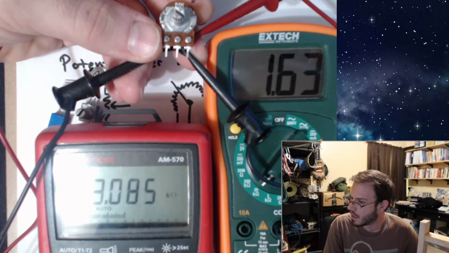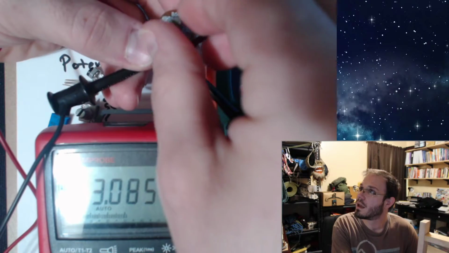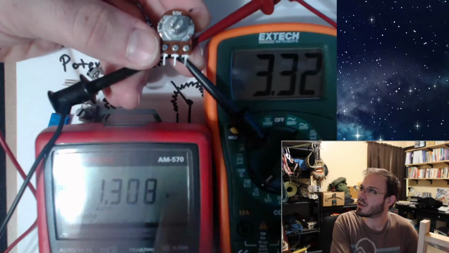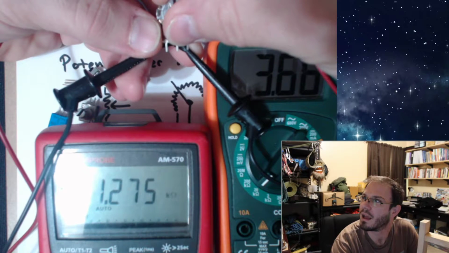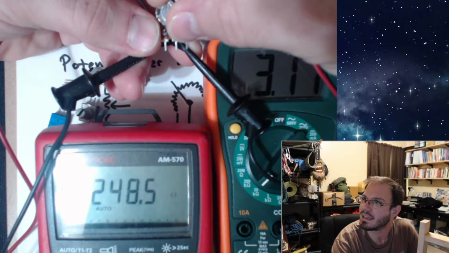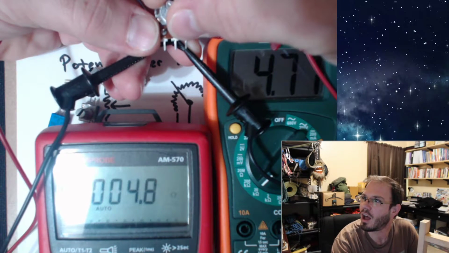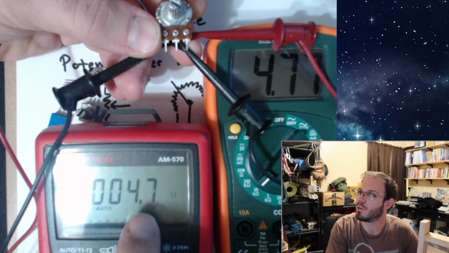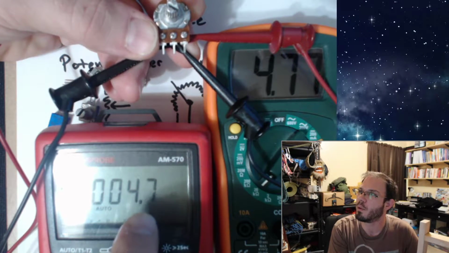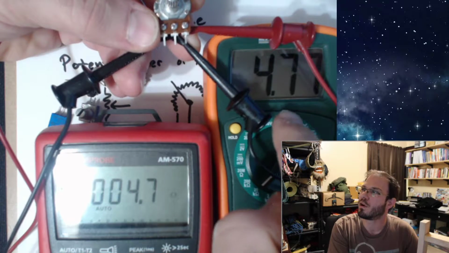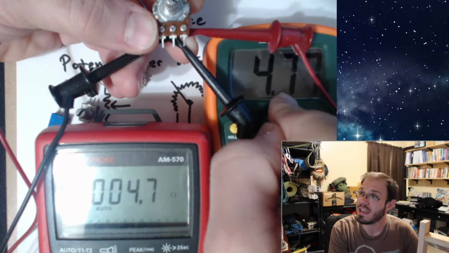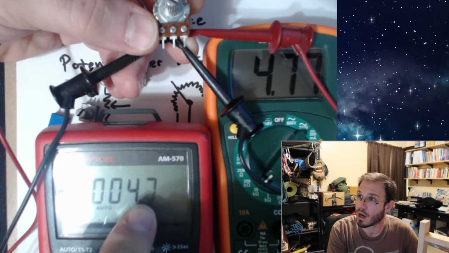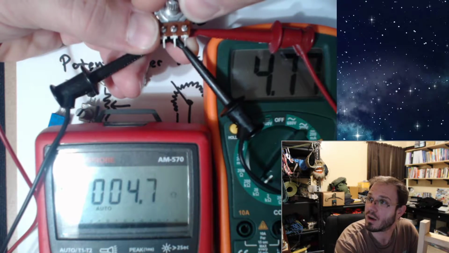And if I take this and turn, I'm gonna have to do this from the top here. Okay, check that out. As I turn this all the way to the left, I get 4.7 ohms, and I get 4.7K over here. This is 5K and almost 0. Let's go ahead and crank this.